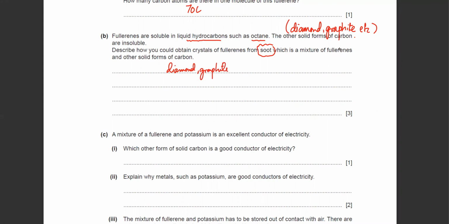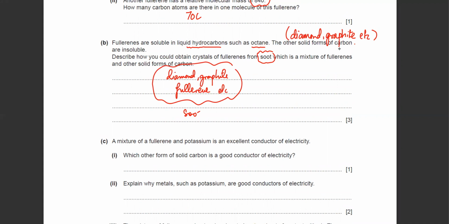You've got fullerenes, etc. They're all mixed up. So this is your soot, and he wants us to extract specifically crystals of fullerene.